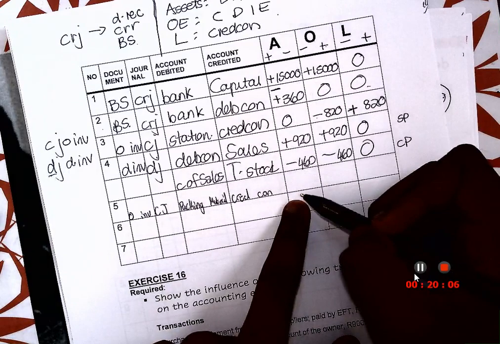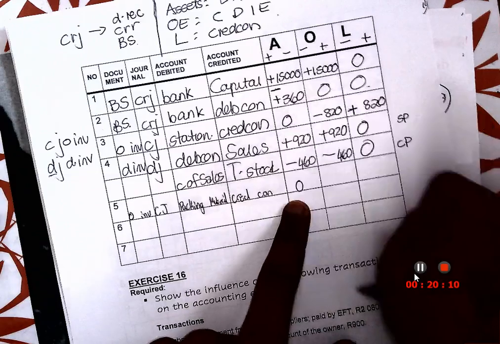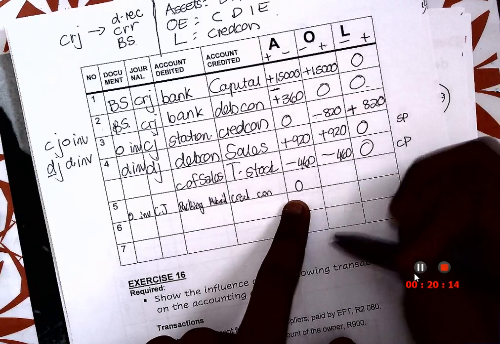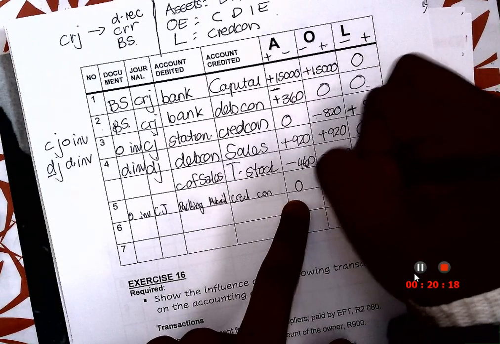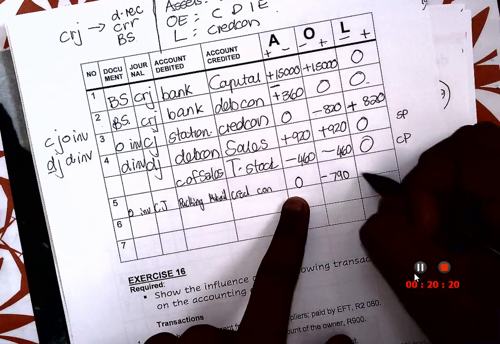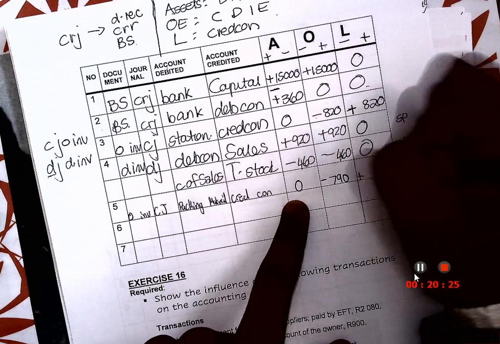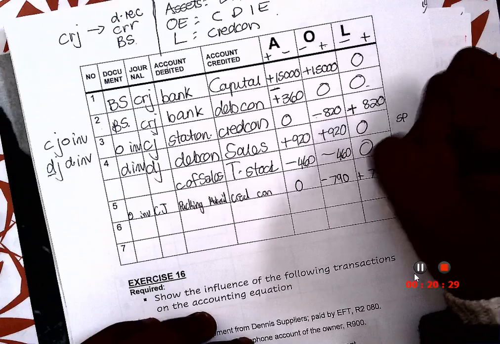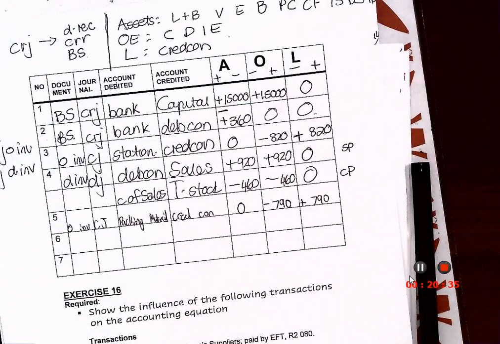Then here, is it an asset? No, because we don't keep it, so it's not an asset. So just write 0. And then on owner's equity, are we plus or minusing? And then here, because our liabilities are up, so now we owe even more, it's a plus. Okay, brilliant. Thank you.